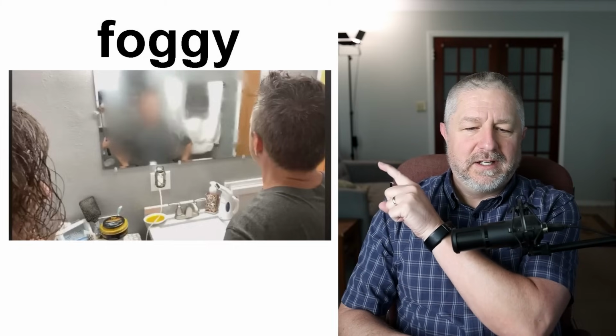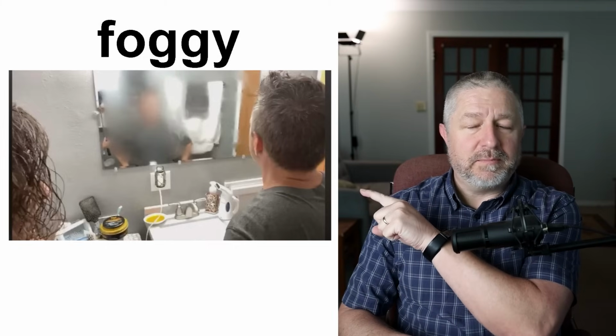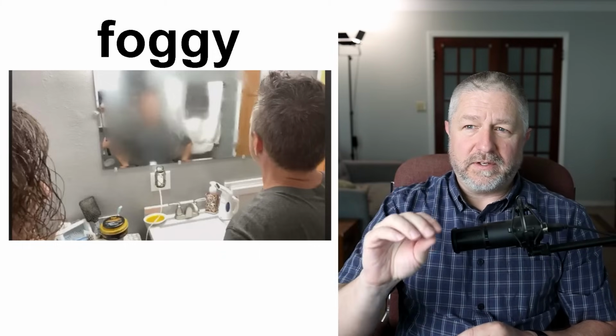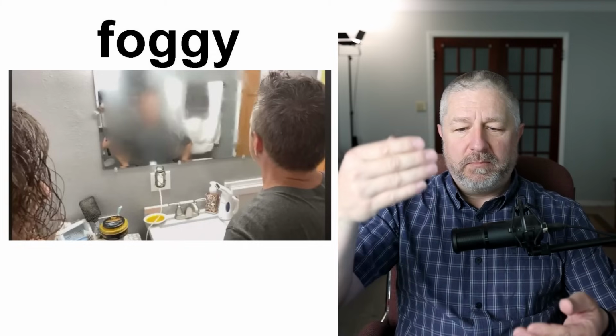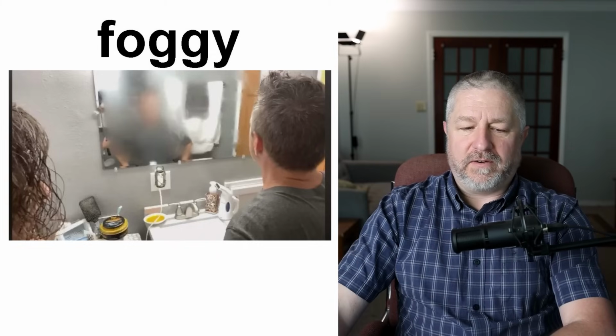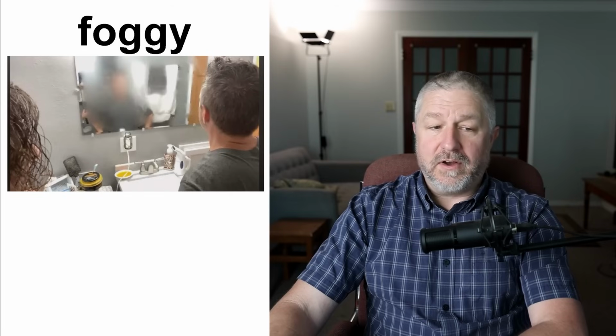So you can see here, he can't see himself in the mirror because there's a thin layer of moisture. There's a thin layer because the room was steamy. The mirror got foggy and fogged up. So simply not able to see well.